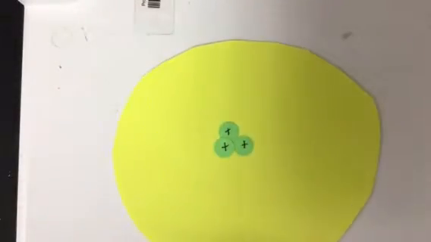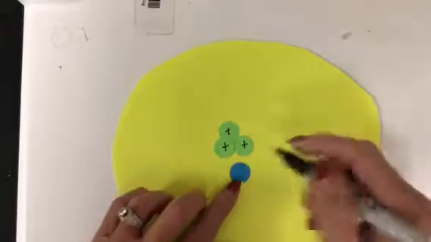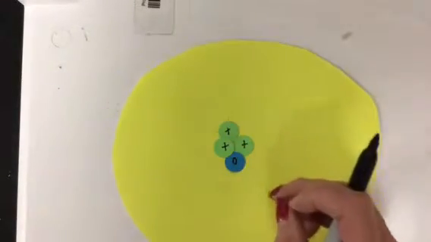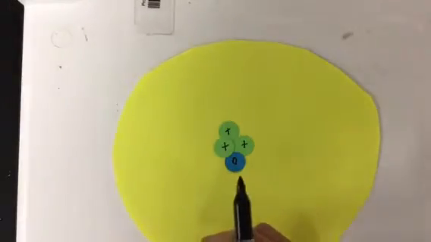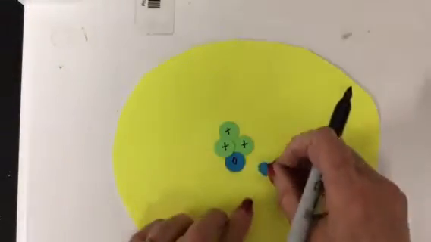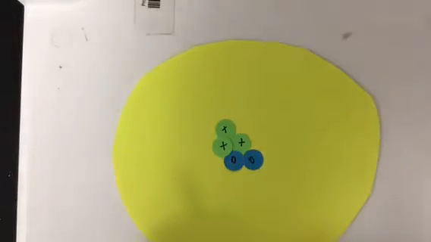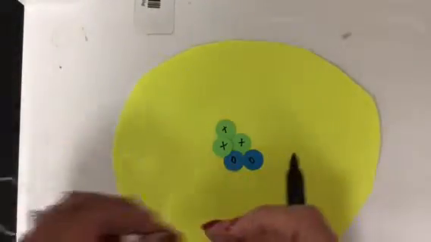Also, we said it had 4 neutrons. So I took a different color to represent my neutrons. And I am giving them a 0 for neutral charge. And let's get all those inside our nucleus.